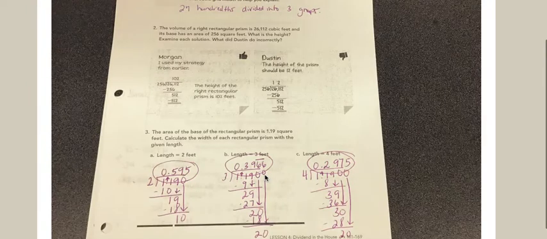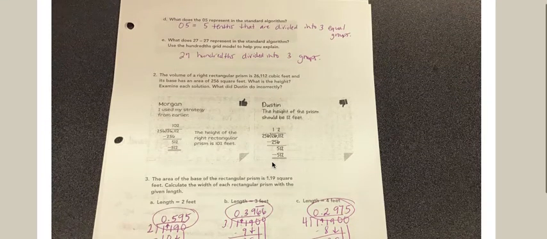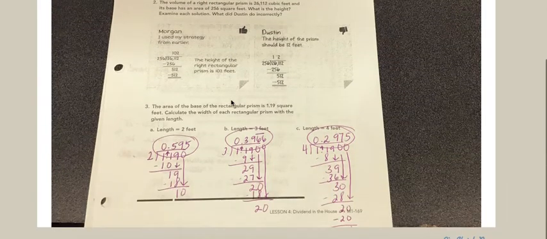This is another page from our book. I answered letter D. What does the 0.5 represent in the standard algorithm? It represents 5/10 divided into 3 equal groups. I answered E. Then 3A, I worked out right here. And again, every time you're just moving your decimal up, up, and up, because these are whole numbers that are the divisors. So you can just move the decimal up. We don't have to move anything out or anything like that.